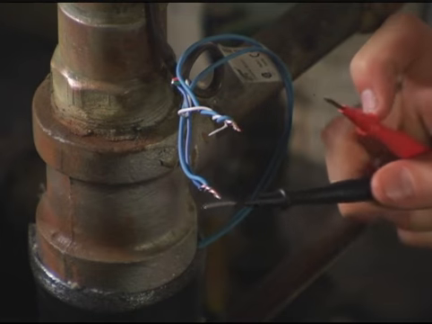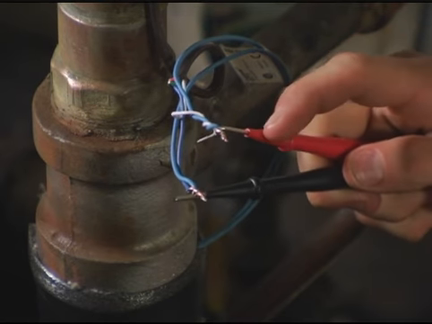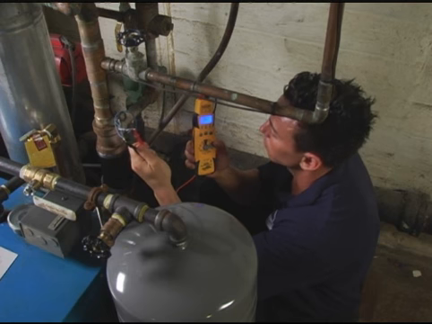There may be moisture in the sensor, or the sensor may be defective. In either case, to eliminate the wiring as a cause of any problem, measure the resistance directly at the sensor location.